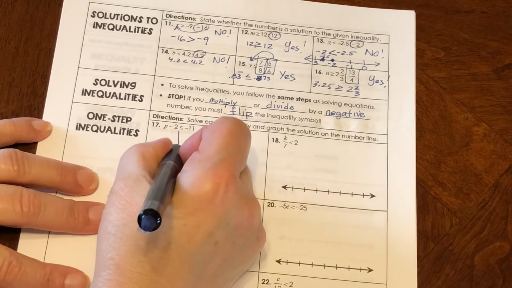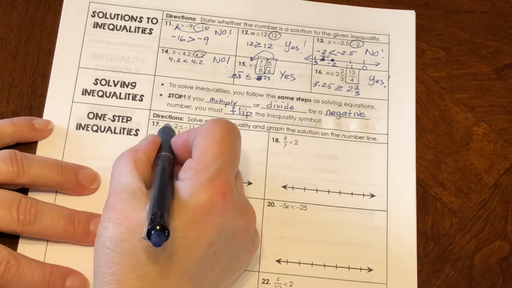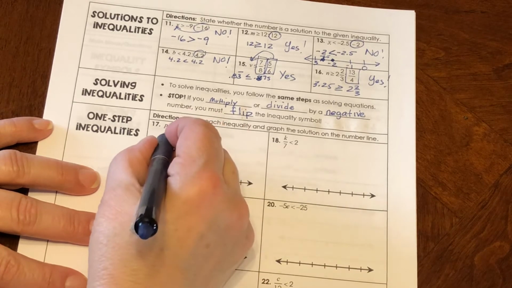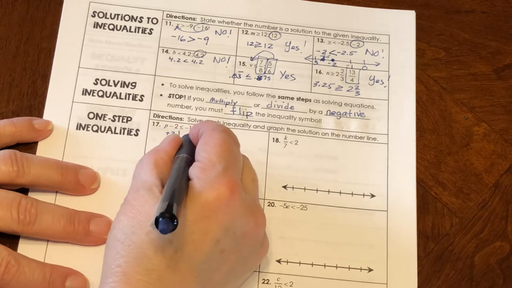So just like we did before, you can use this. This sign represents the inequality symbol now. So I want to get rid of this negative 2. The opposite of minusing 2 is to add 2 to both sides. Very good.